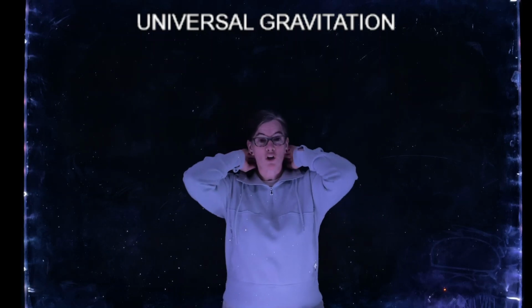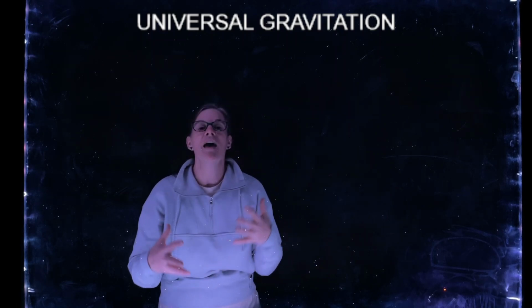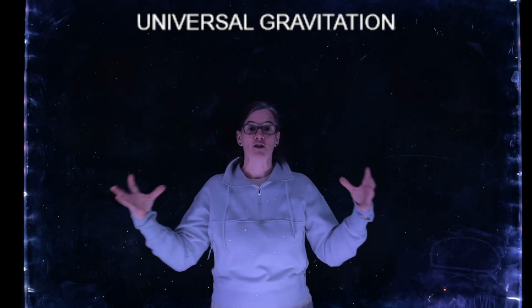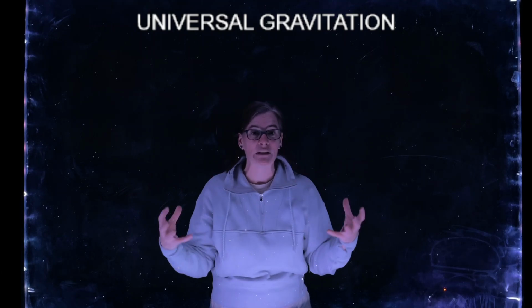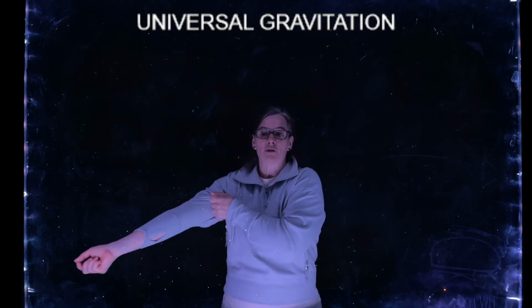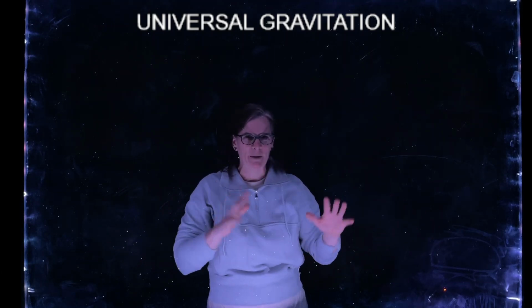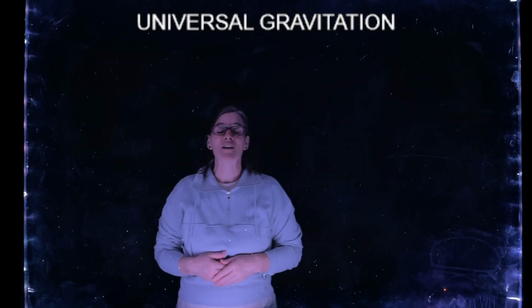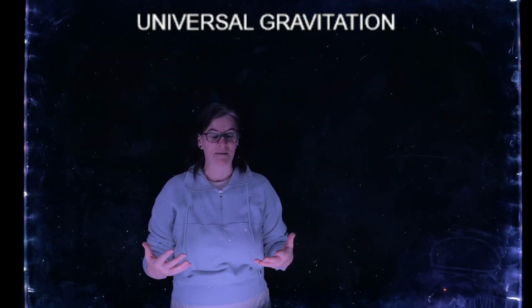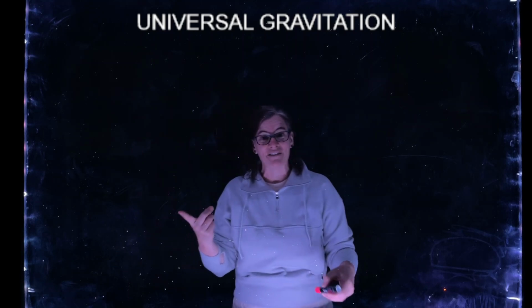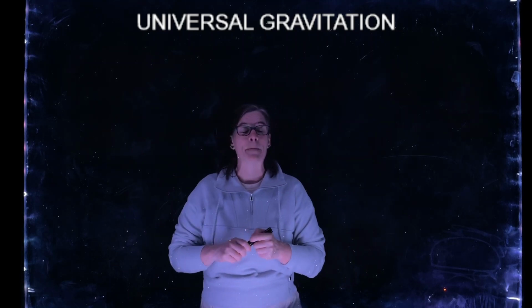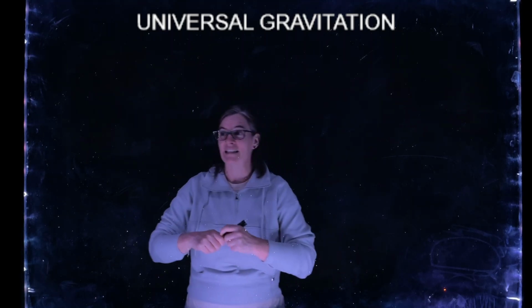And I encourage you to go look up the experiments that showed that this indeed is the case, that two objects, even objects with very little mass, have a force of gravity between them. It's kind of a cool experiment that was done. We're going to just talk a little bit about what it is dependent on. So we've already given an indication of one thing that influences the force.